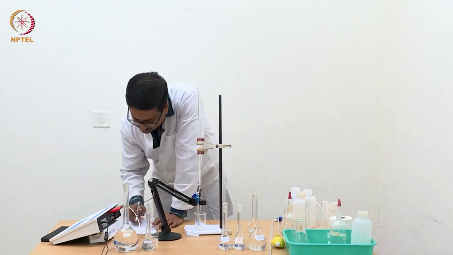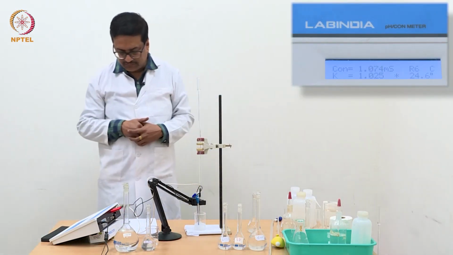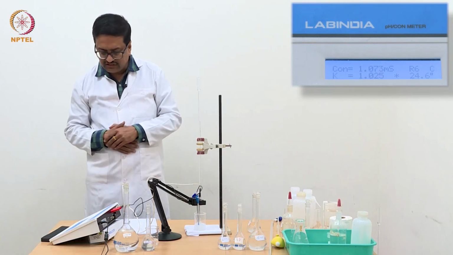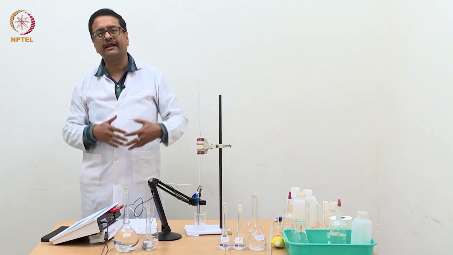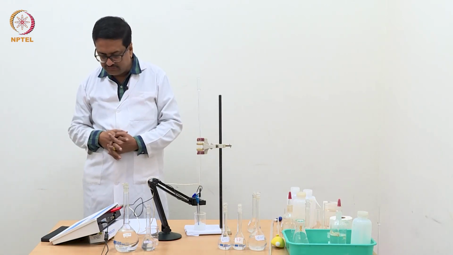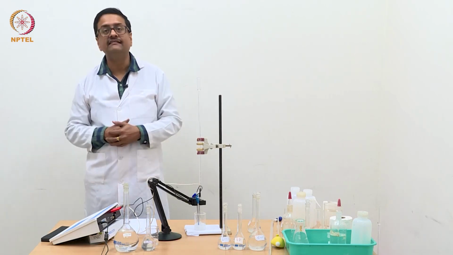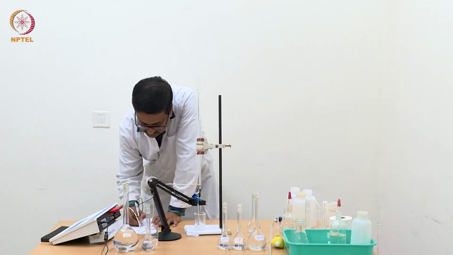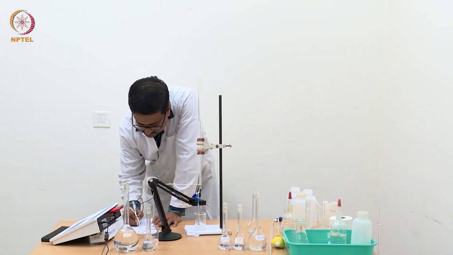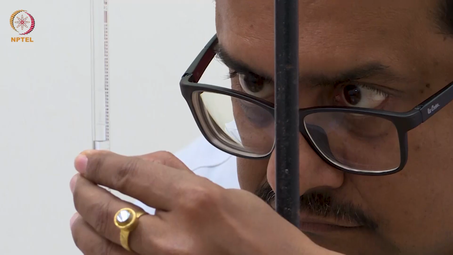We have reached 1.75 ml, and you see now it has jumped from microsiemens to the region of millisiemens. So we should write it again in terms of microsiemens. 1.073 millisiemens means 1073 microsiemens. We will take one more reading with 2 ml.